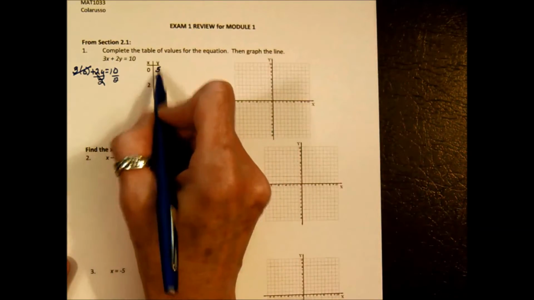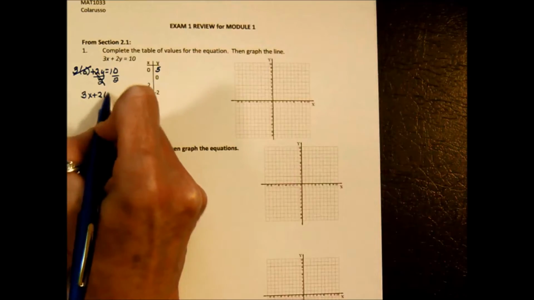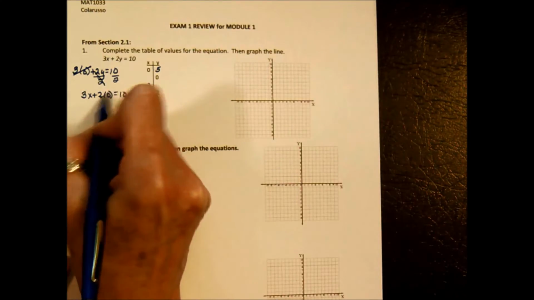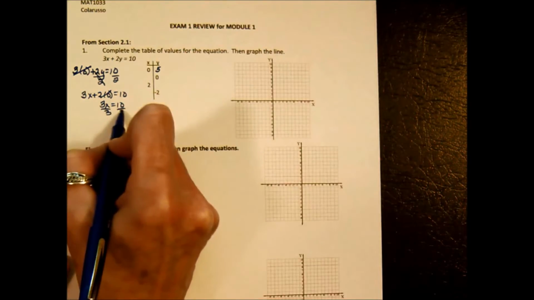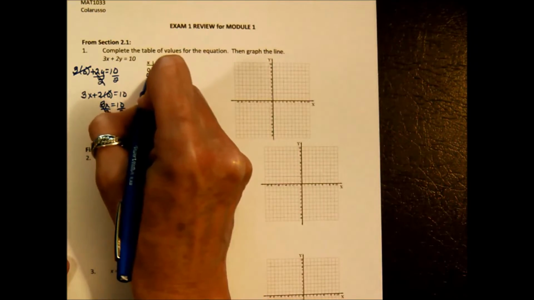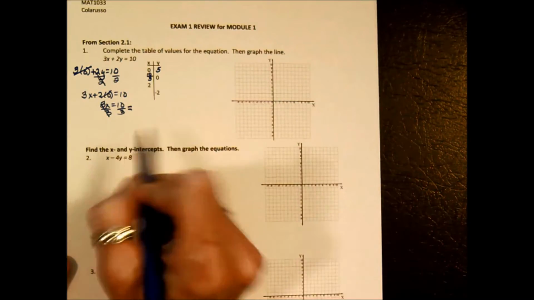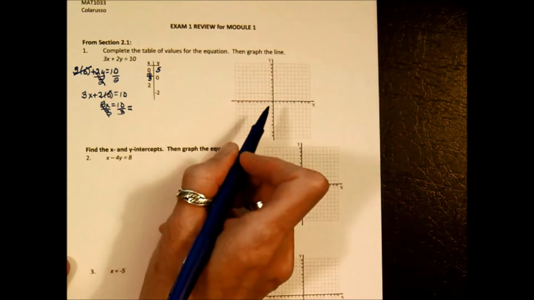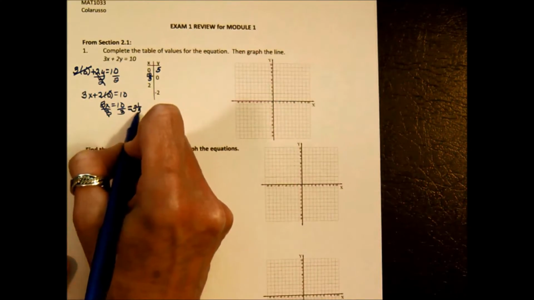This next 0 is in the y column, so I plug a 0 in for the y and I get 3x equals 10. We divide by 3 and we get x equals 10 thirds. Now because we're going to be graphing this, I'm going to go ahead and change 10 thirds to a mixed number because it'll be easier to locate on the coordinate plane. So that is 3 1/3, so just a little bit past 3.